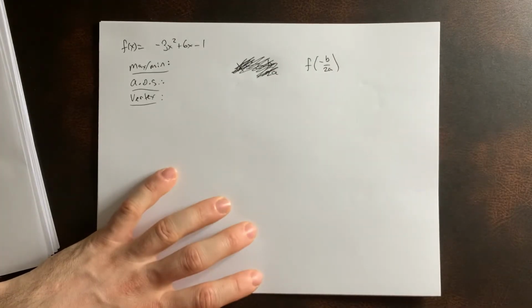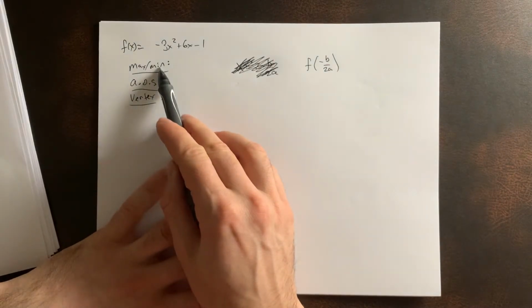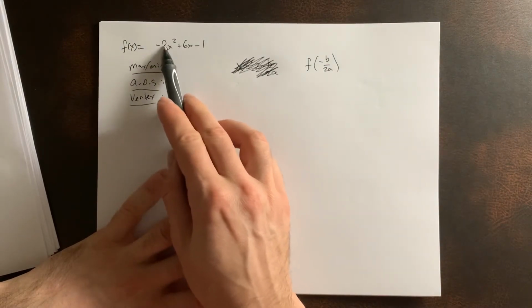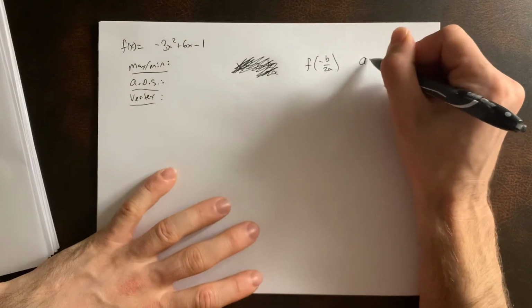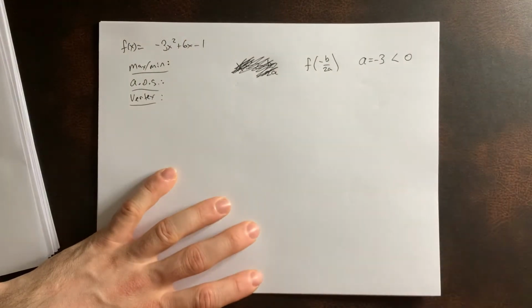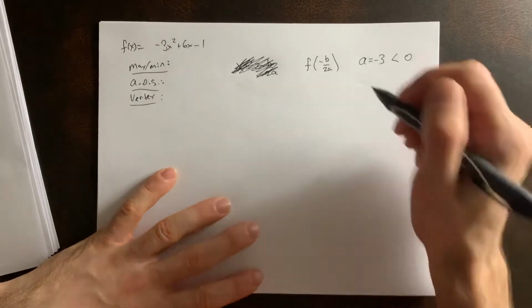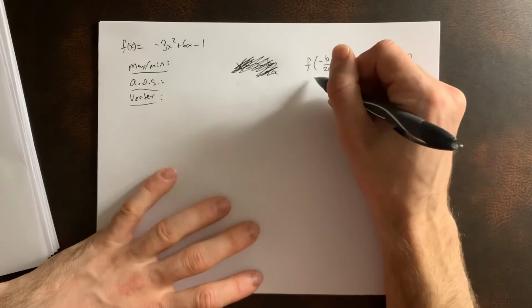Remember, we said that we're only going to have either a maximum or a minimum, and that depends on this a value. Since our a value is negative 3, and negative 3 is less than 0, then as we saw on the previous page, whenever the a value is less than 0, we're going to have a maximum. So this value right here is going to be a maximum.